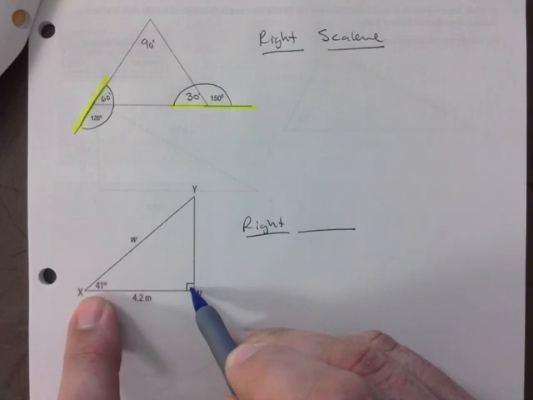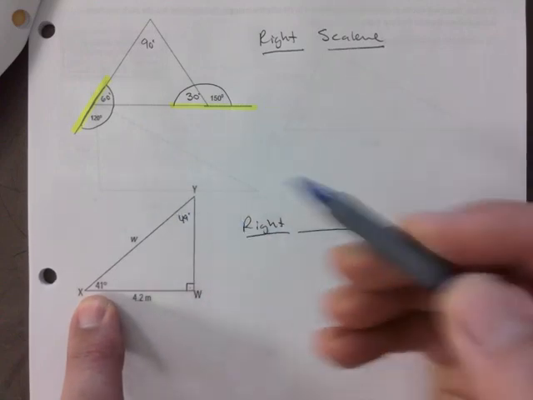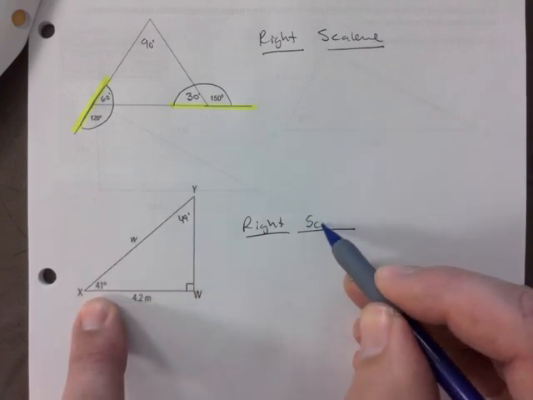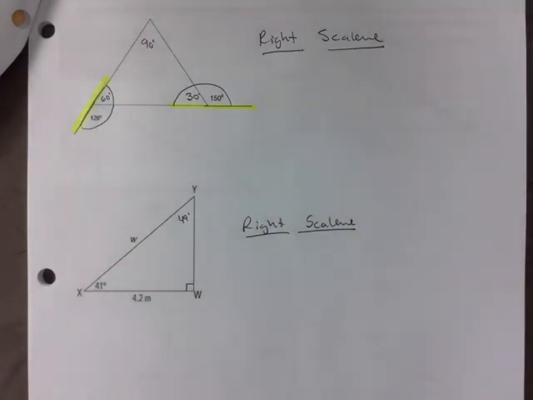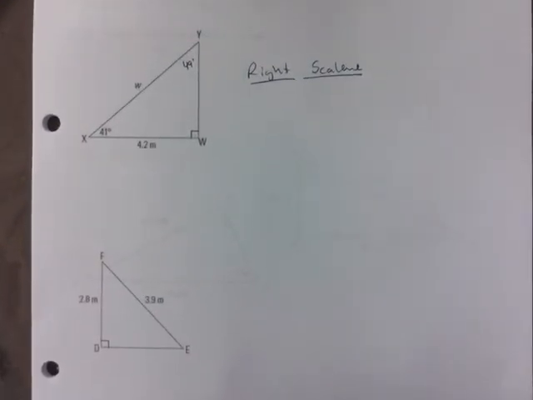If this is 90, that's 41, then this is 49. So this is a right scalene. Okay, right scalene. What about the last one here?